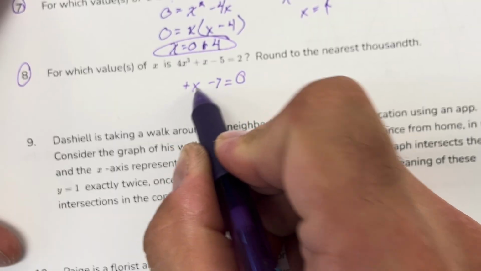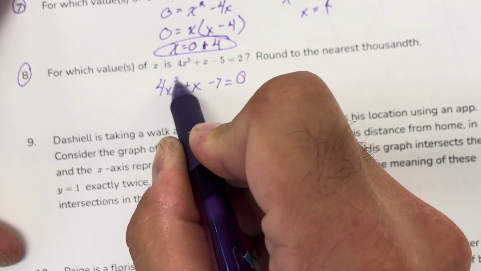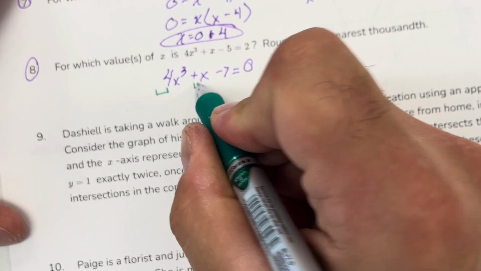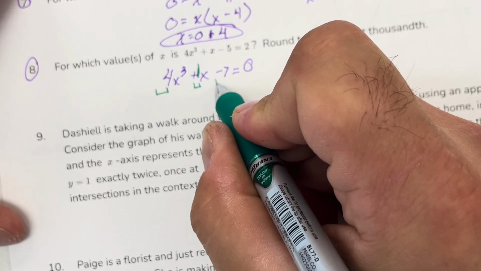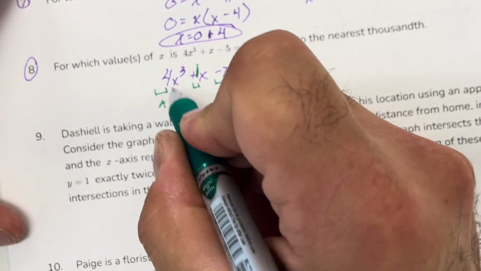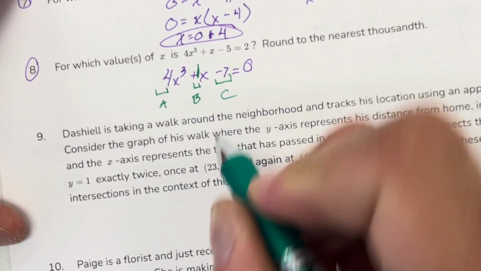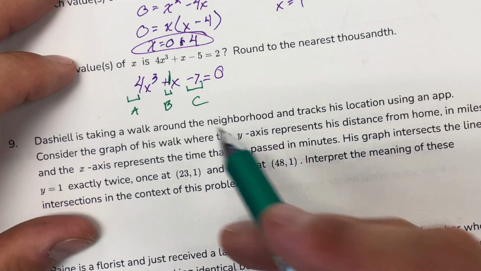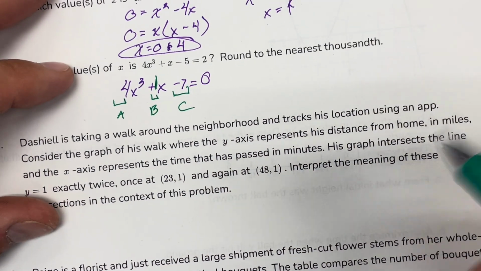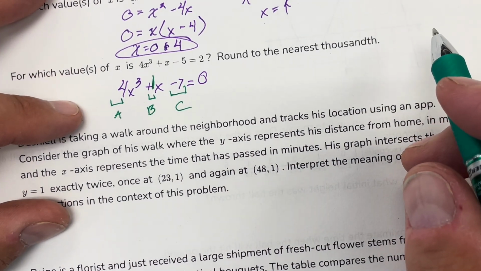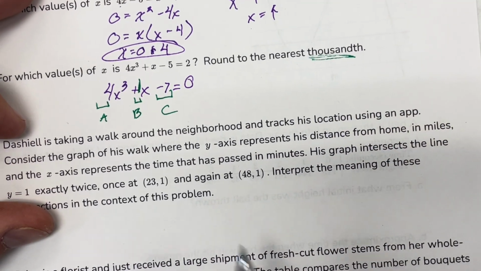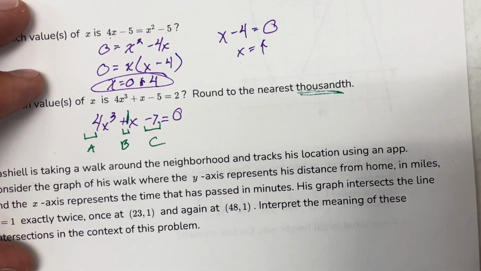So we've got a plus x and a 4x cubed. I'm looking at this and thinking, there's a 1 here, and that minus 7. We've got our a is 4, and a b, and a c. We're going to want to break out the quadratic formula for this. I don't see any way around this. And we've got this rounded to the nearest thousandth. That's telling me that this isn't going to work out quite right.